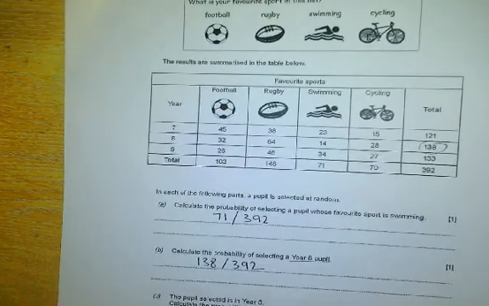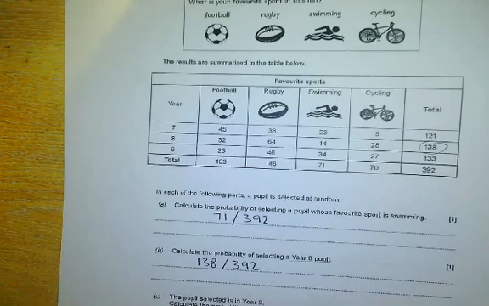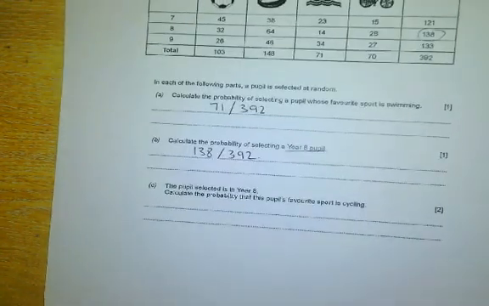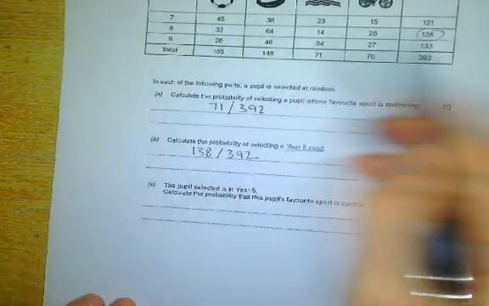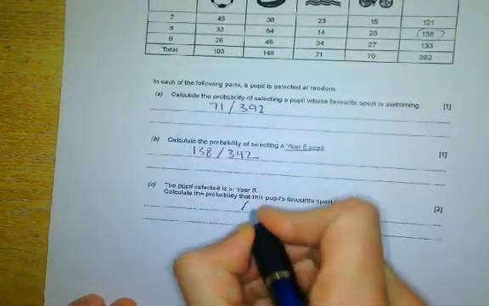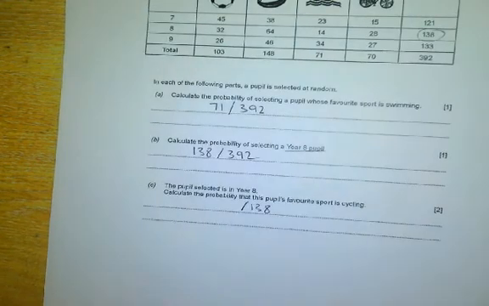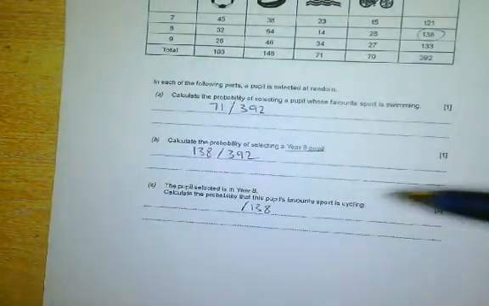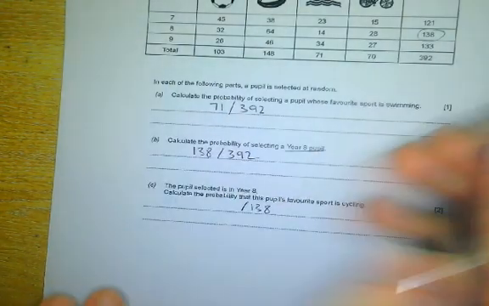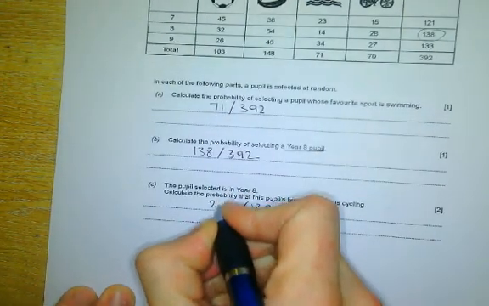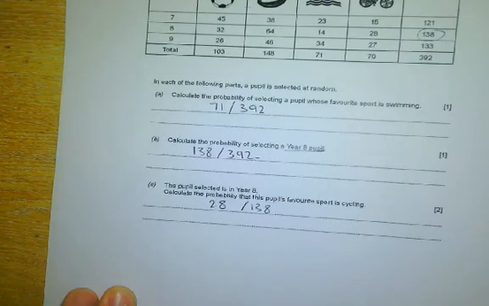The selected pupil is in year 8. Calculate the probability that this pupil's favourite sport is cycling. Okay, so we're given that it's in year 8, so it's out of 138 this time, because we're only looking at the year 8 pupils. So the probability that their favourite sport is cycling will be 28 out of 138.